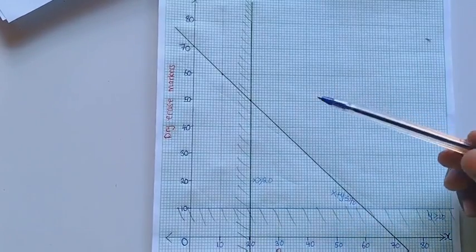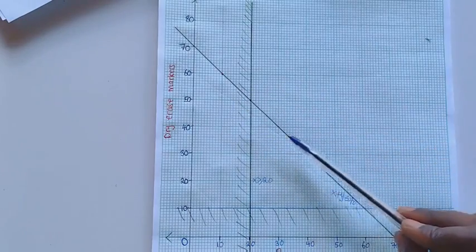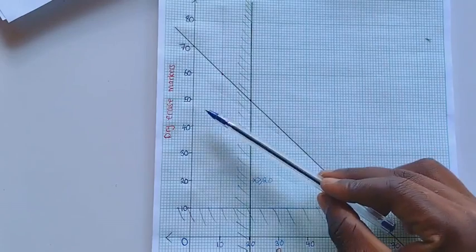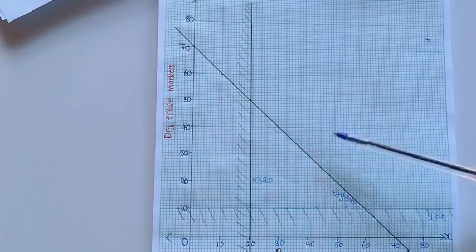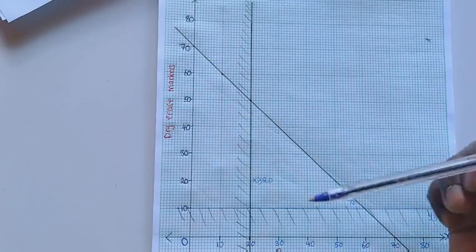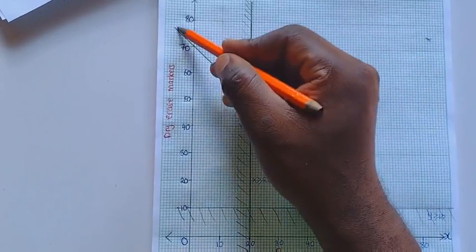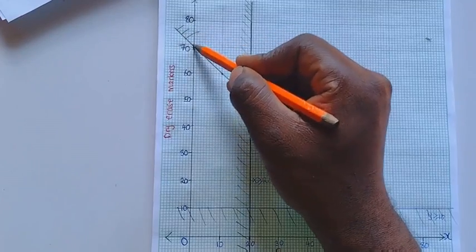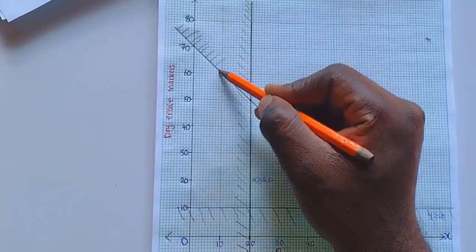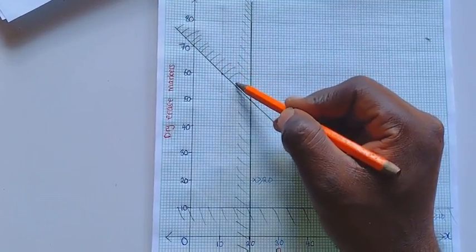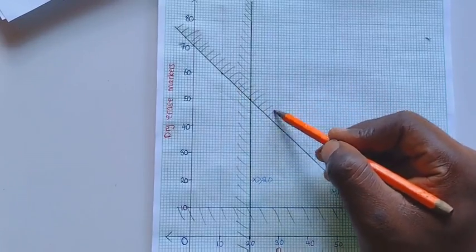So the wanted region, less than or equal to, the lower region is less. This is the wanted region. But they have told us that we should describe the unwanted region, which is the upper region right here. So this is the part that you are going to shade, the upper region, which is the unwanted region. So you shade nicely, okay, like this.